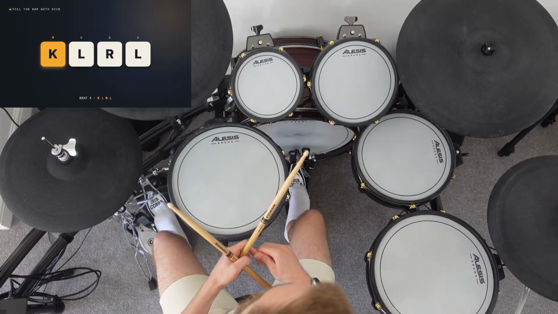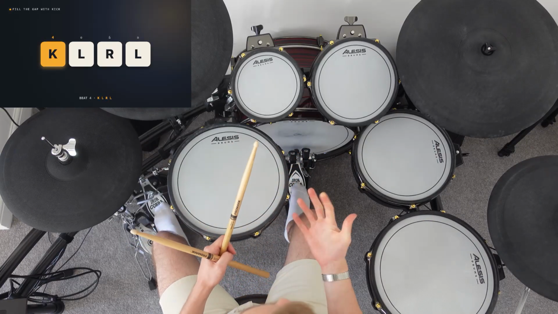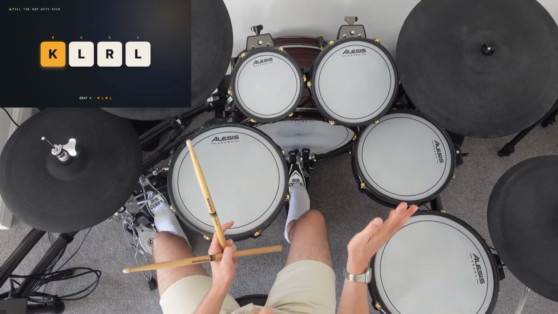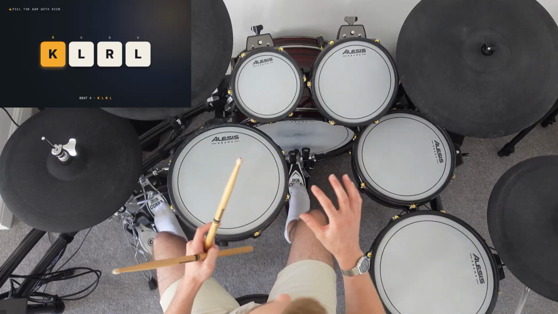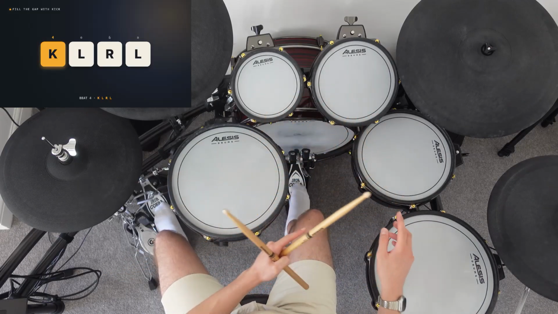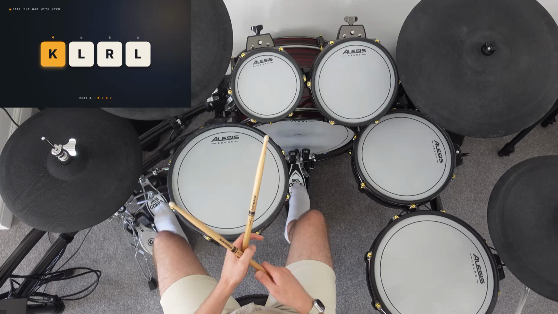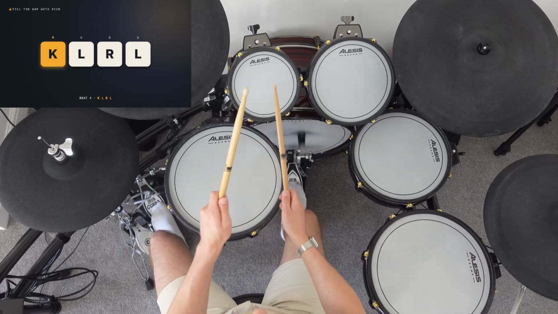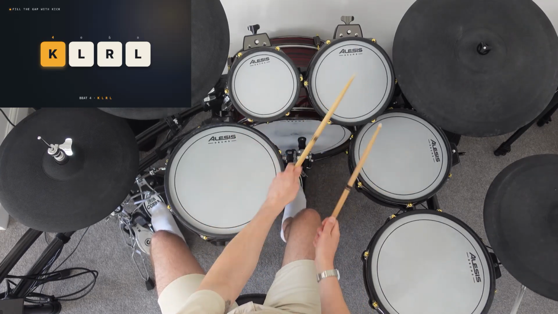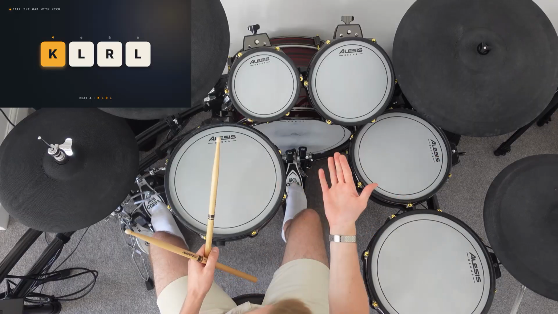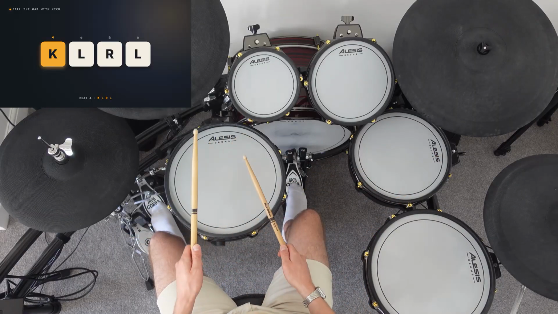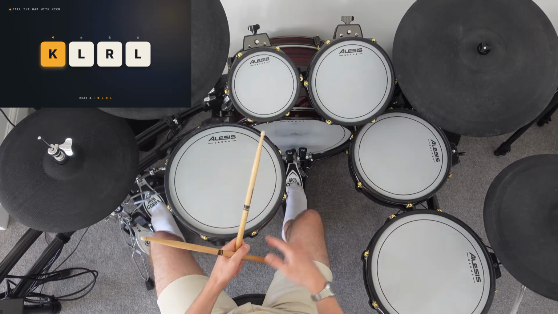Now the final one, this one is a little bit trickier, so feel free to explore your own options for this one. But I'm just simply moving around from left to right. This one's simple enough, doing kick and then left, right, left, move around on each drum.